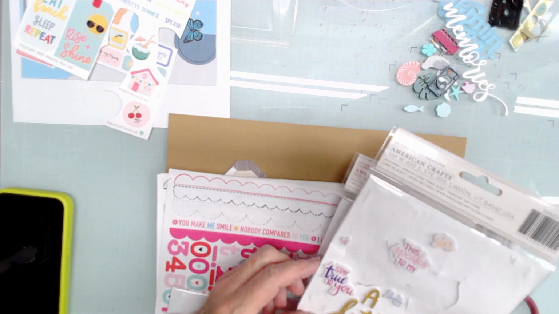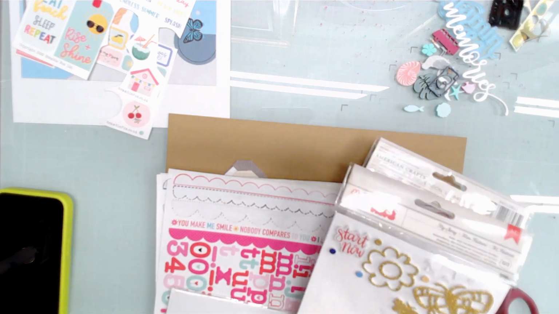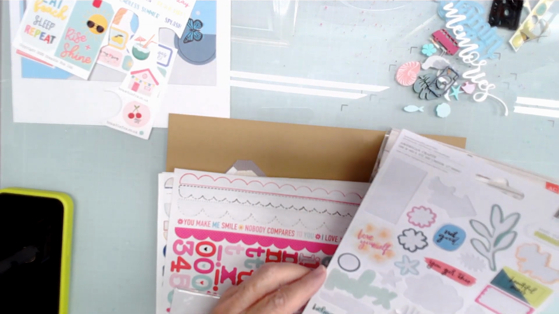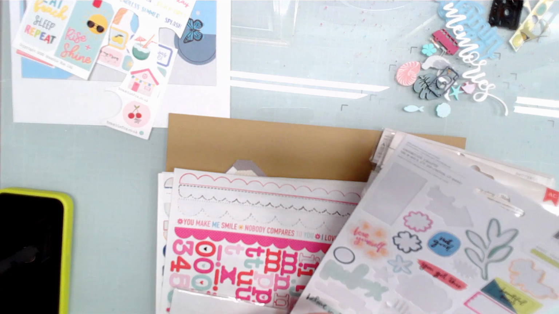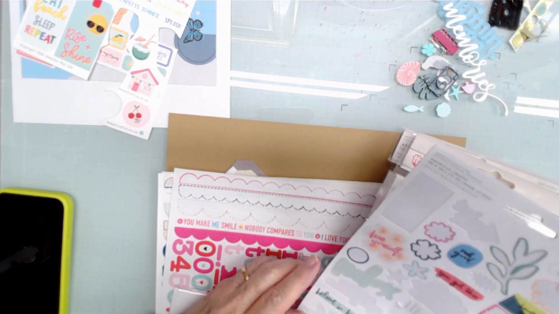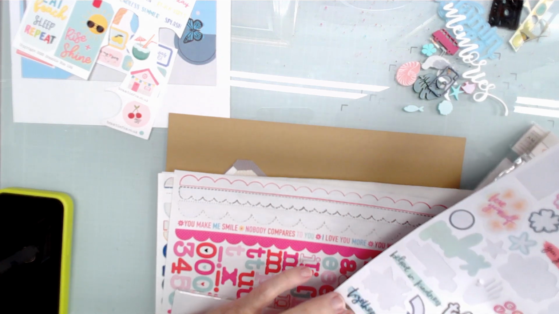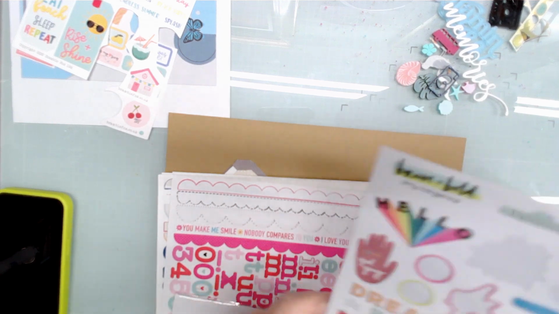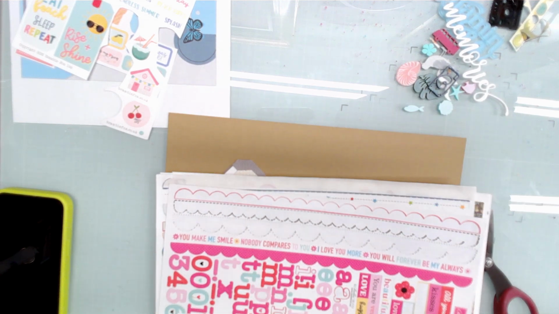There's some glittery things here, which is not speaking to me. Good Memories and Together and Relax. There's a possibility I might find some things there.